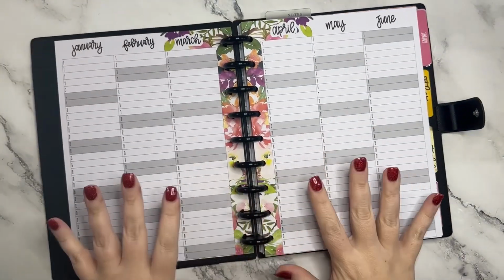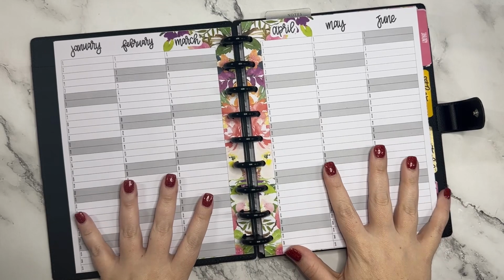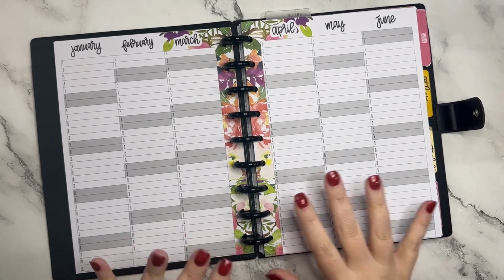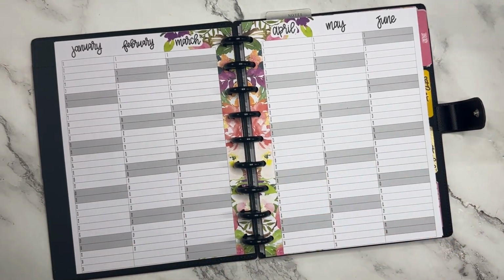Today I am going to be talking about how I'm setting up my year at a glance pages, which are these pages. I have these in several of my planners. So today, let's talk about ways that you could use them.